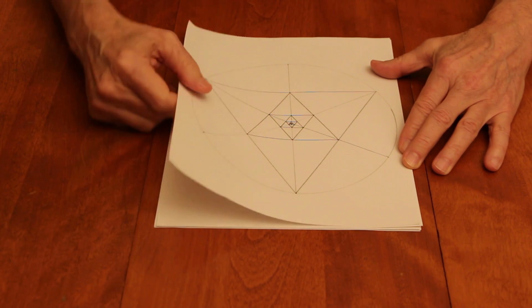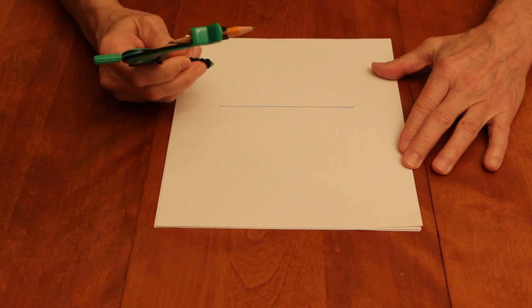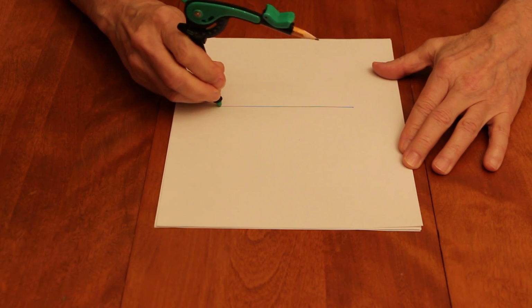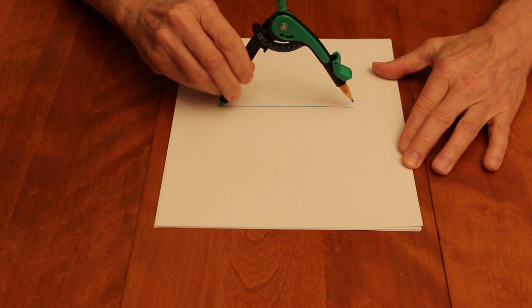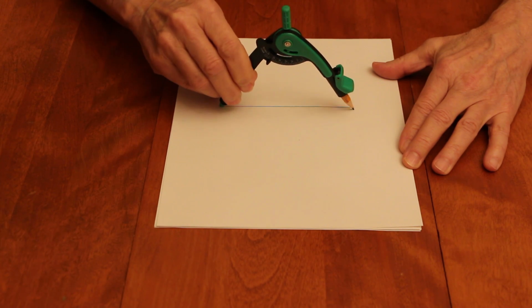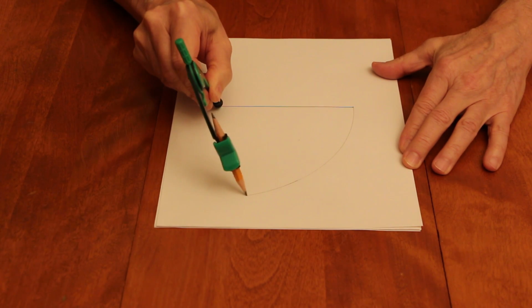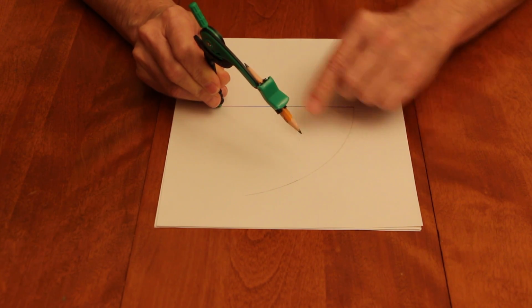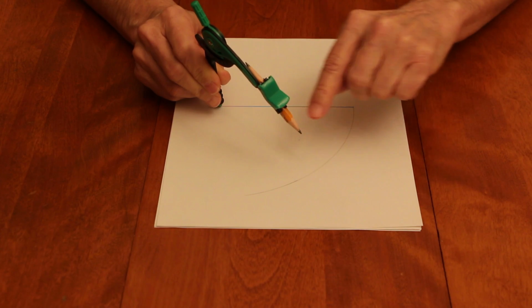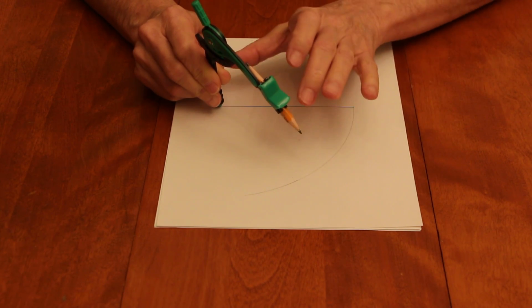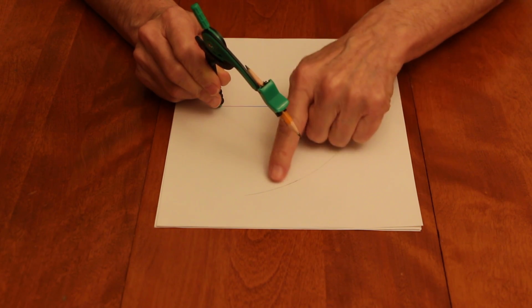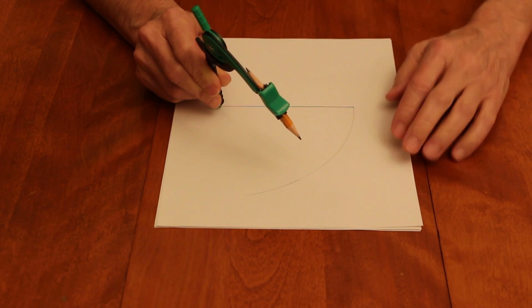The other method that I'd like you to know about is you merely have a line, and starting with your compass at one end of it and the pencil point at the other, you make an arc. Each point along that arc is equal to the radius of the arc that you're making with your compass. So each point is the same distance to that point.